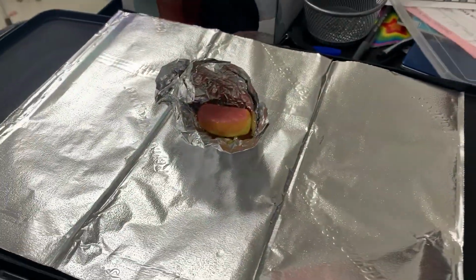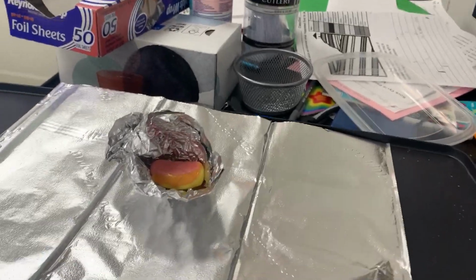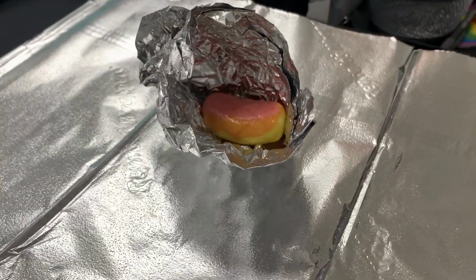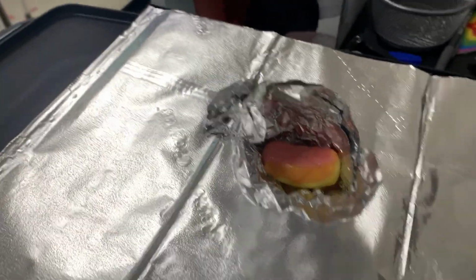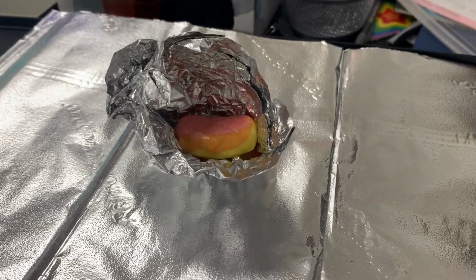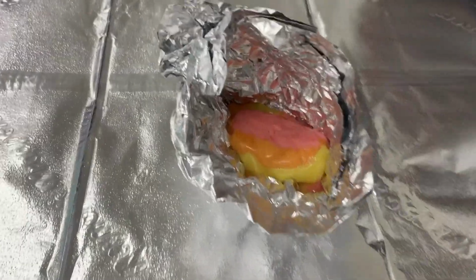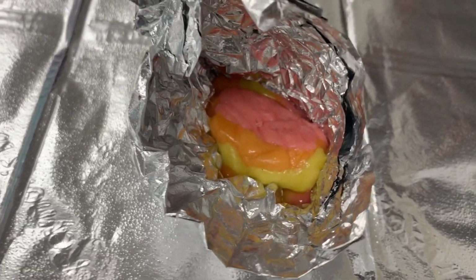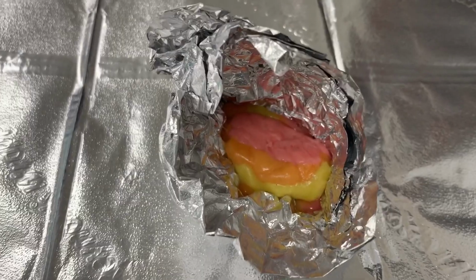So as we watch it melt, we're going to see how its shape changes. What shape is it going to turn into? The shape of the cup. Okay, so as it melts, it's going to take the shape of the cup because it's going to turn into a liquid, and then we'll take it off the heat after that. Okay guys, you can see it's starting to melt a little bit right here. It's starting to lose its shape and become a liquid.